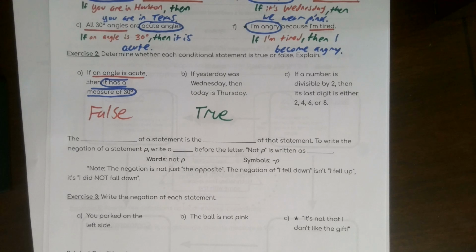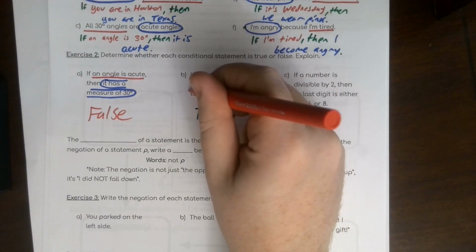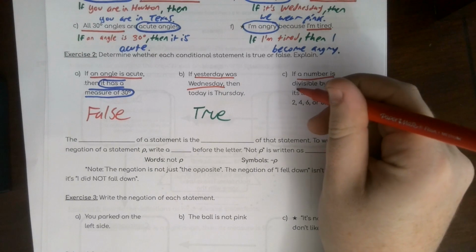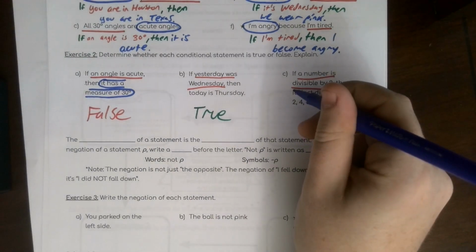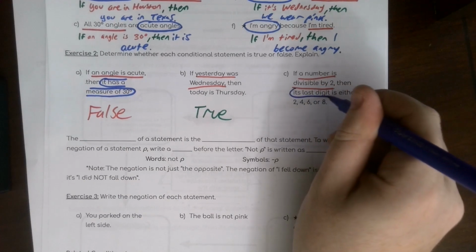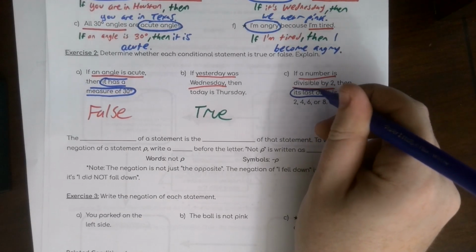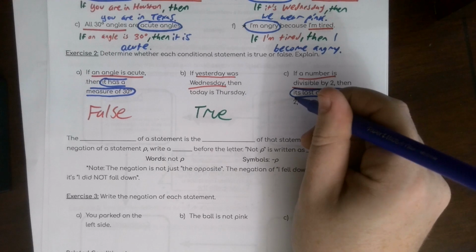For part C, this one's one to think about. If a number is divisible by 2, then its last digit is either 2, 4, 6, or 8. So the hypothesis is a number is divisible by 2, then we have to see if its last digit is either 2, 4, 6, or 8. When we say something is divisible by 2, it means it can be divided by 2, right?